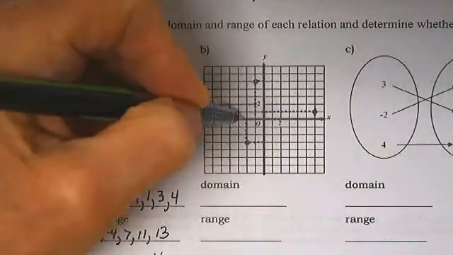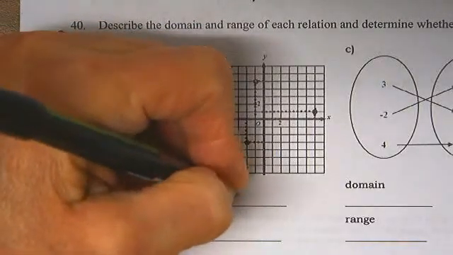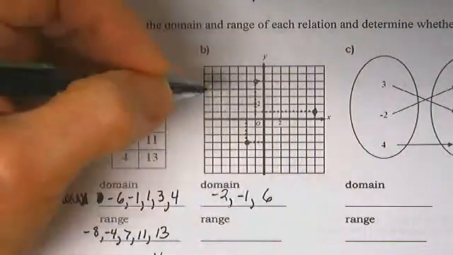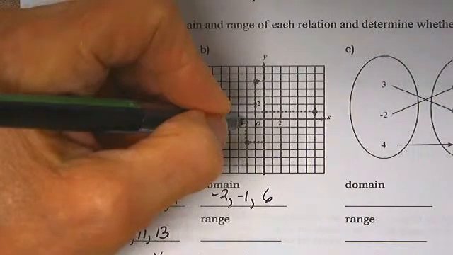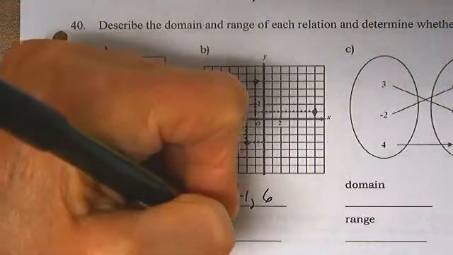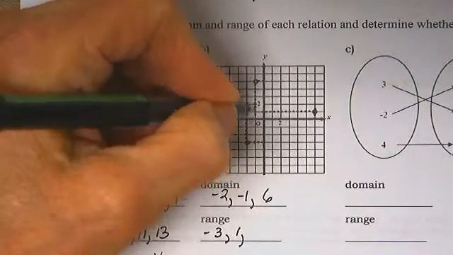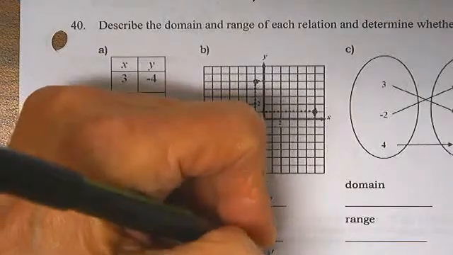My domain is -2, -1, and 6, and my range is -3, 1, and 5, and that's a function.